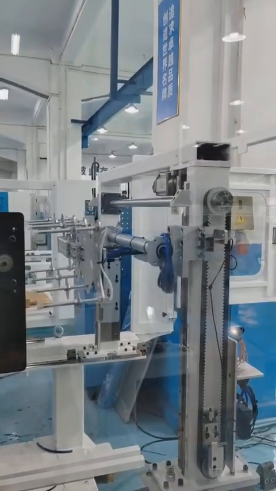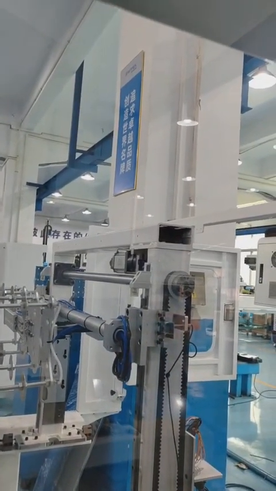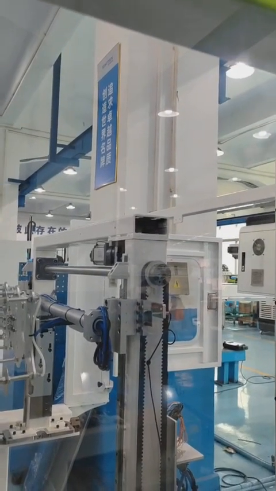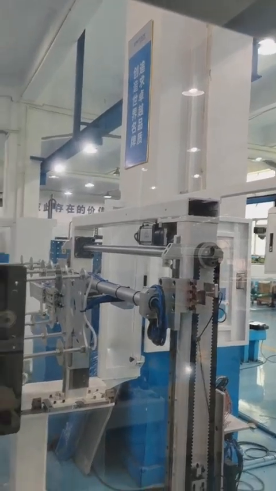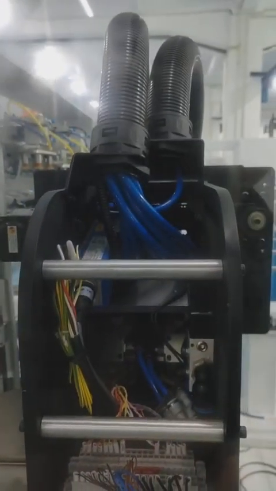The stacking unit is controlled by a cylinder and another servo motor to control the turning up and down of the stacking unit.